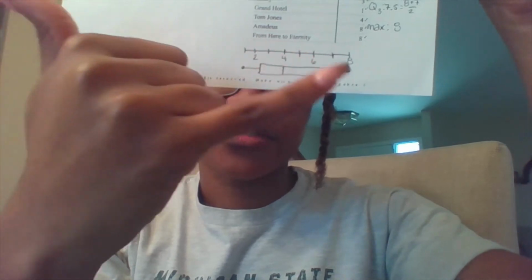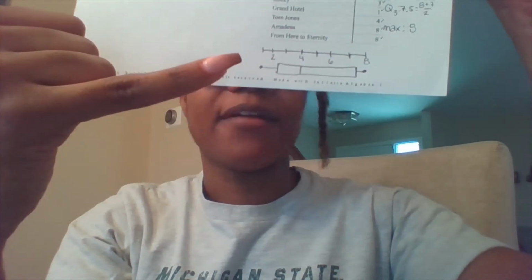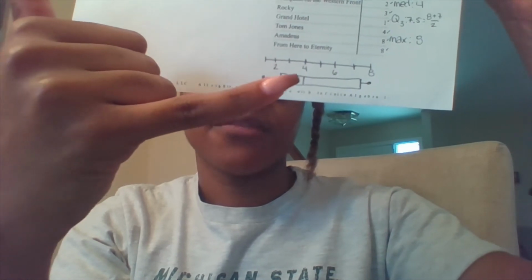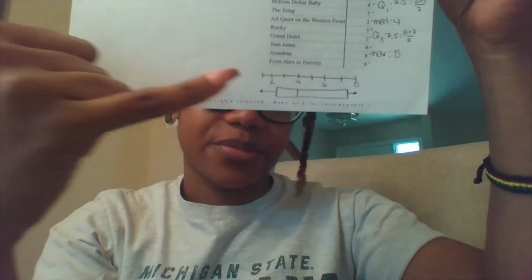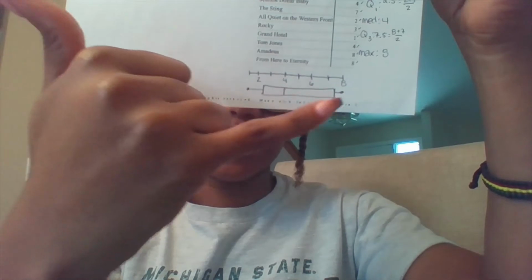So in my class, we learned that each of these 4 parts, we have 2 parts of the box and 2 whiskers, represent 25% of the data. So it's just saying 25% of the data is in this range, 25% is in this range, and this range, which adds up to 100% of the data. So 100% of the data is represented in this figure from the minimum to the maximum value.